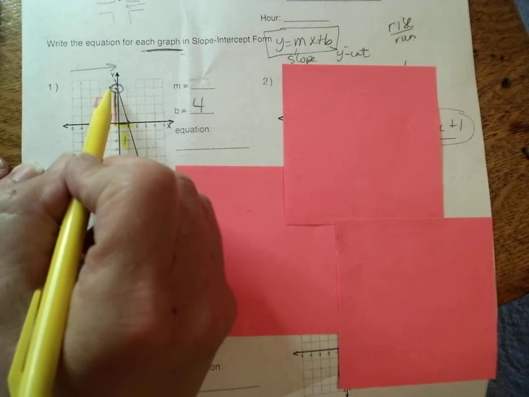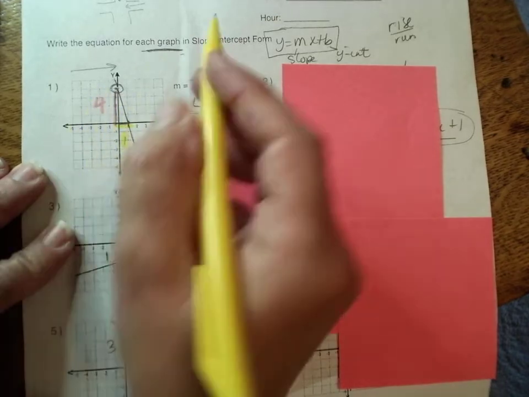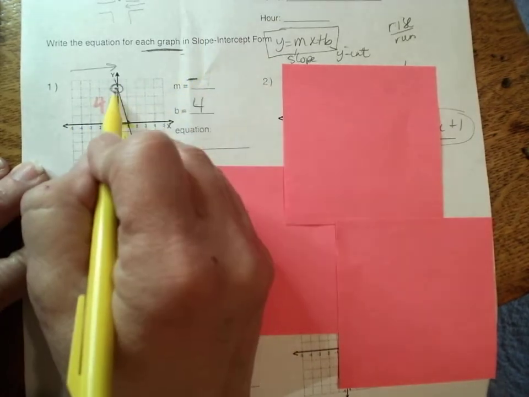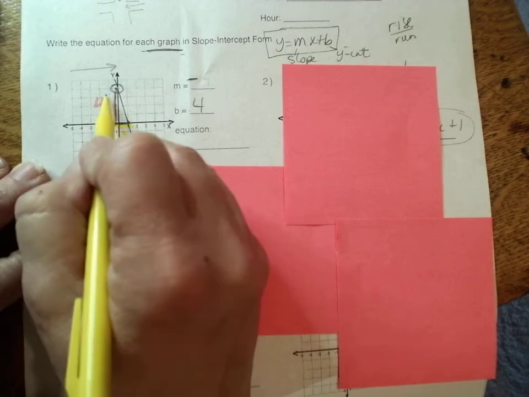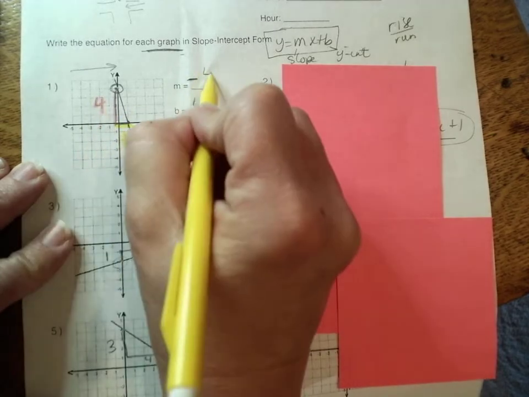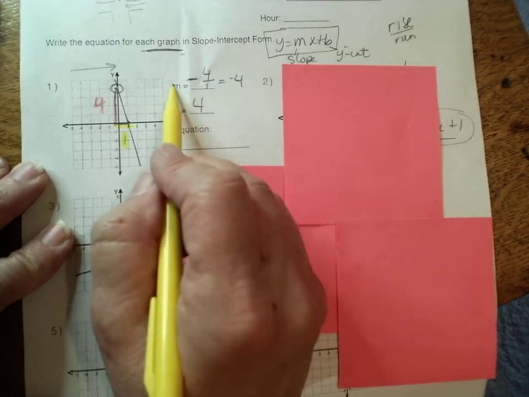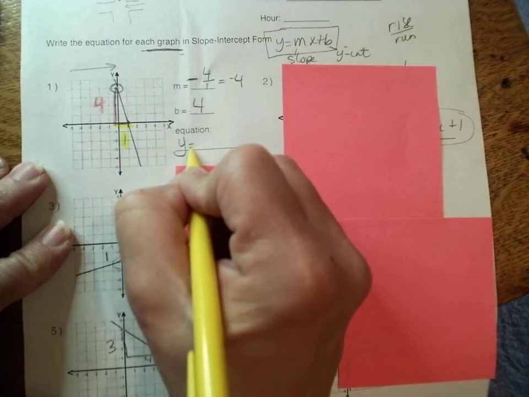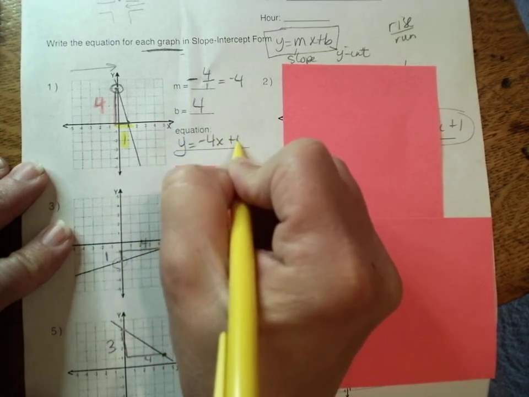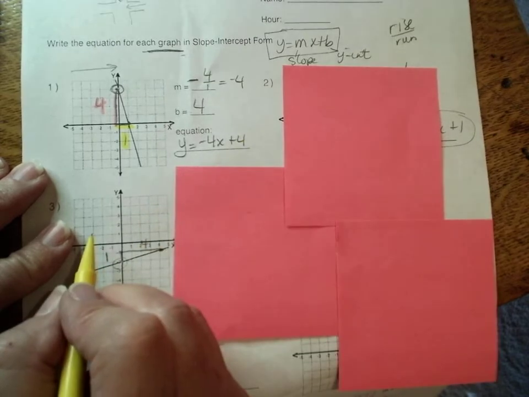Look at your line. This is negative. It's going downhill from left to right, so that's negative. Then, if you go straight down and over, you're going down 4 and over 1. So it's a -4 over 1, which is just going to be a -4. So you're going to take your slope, you're going to take your y-intercept, and you're going to write an equation with it.